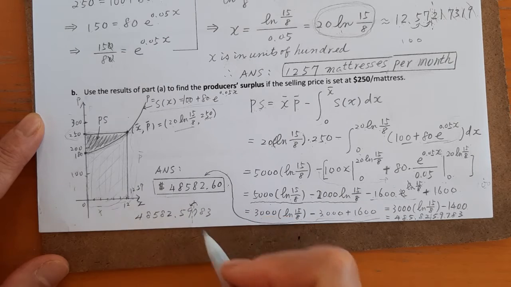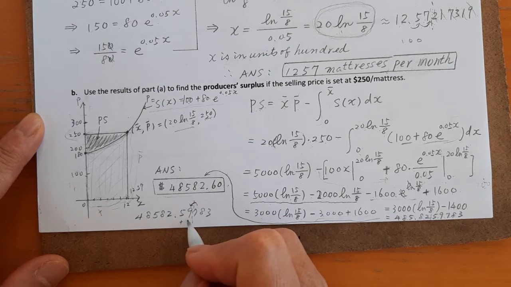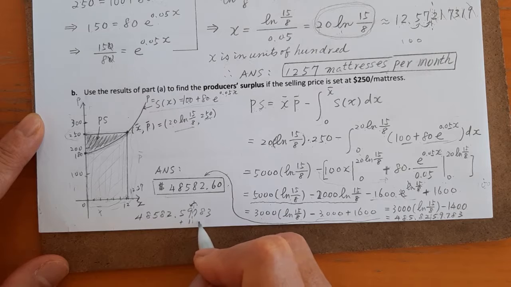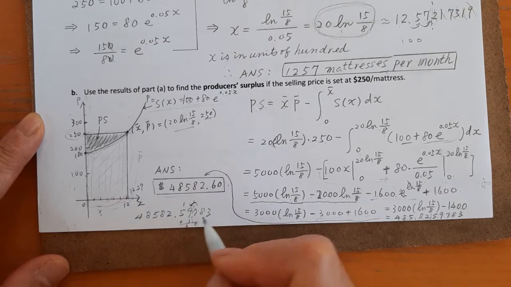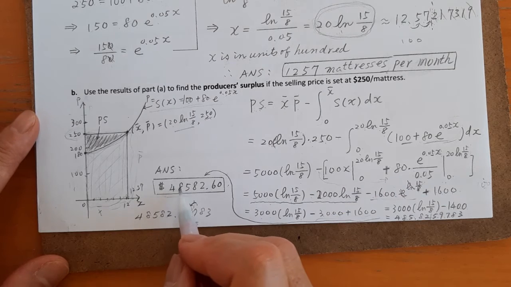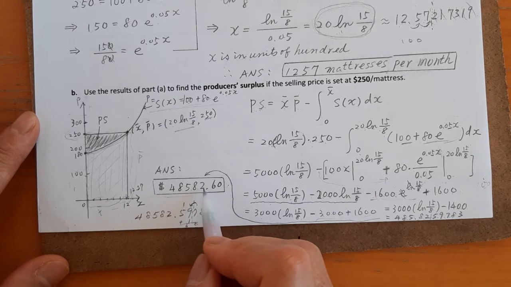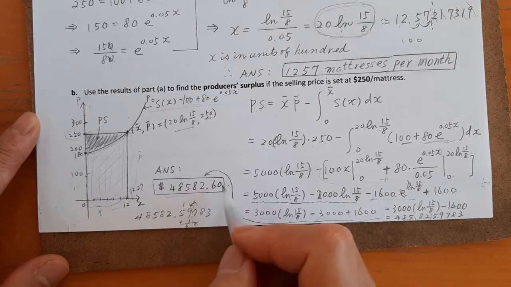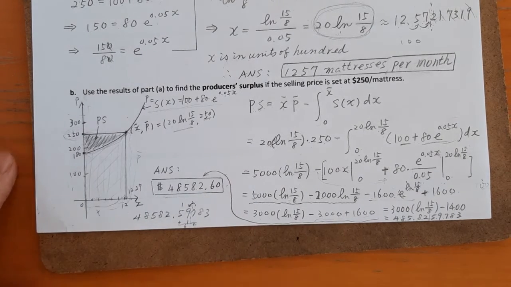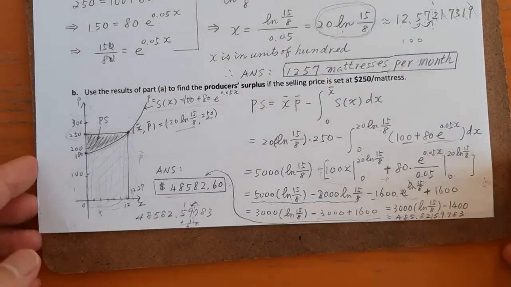So this round up. Add with 1. Add with 1 becomes 0. Carry on 1, get 6. So you got 48582.60. 59 add 1 is 60. So this is in dollars.